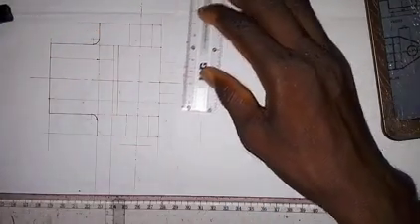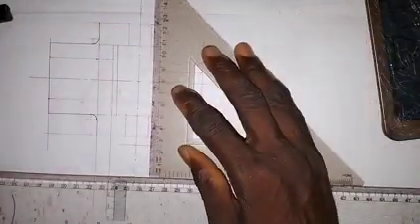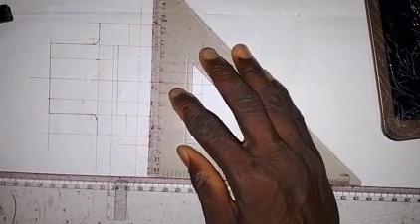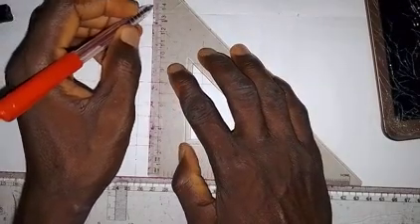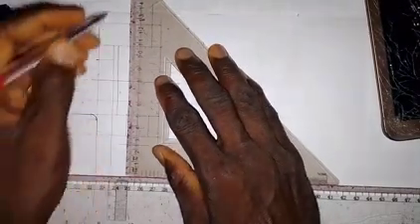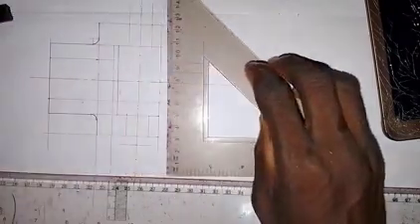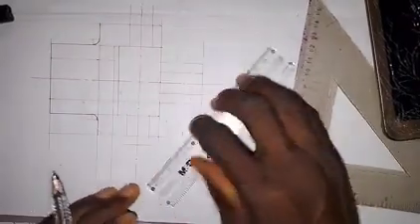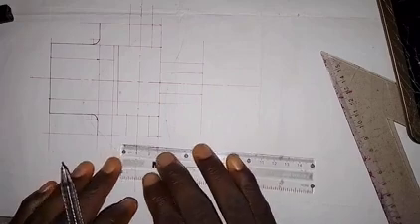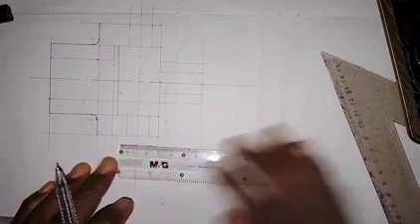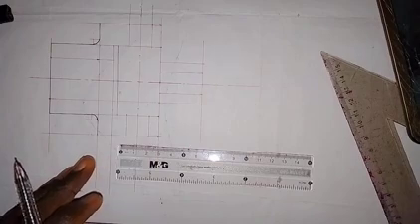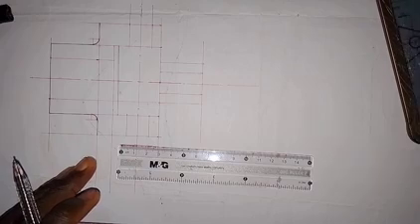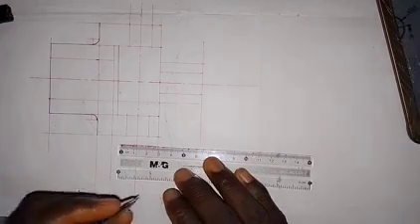So then we are going to extend this one, and we extend this also. Okay. So then what we have at this end: the width of the base of the pin is 27 millimeters. So that's the diameter of that end.